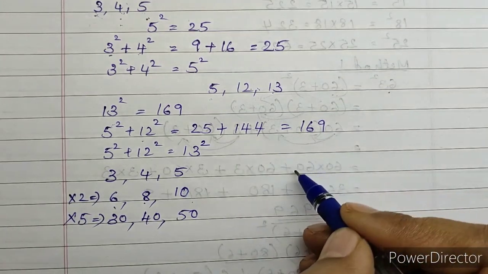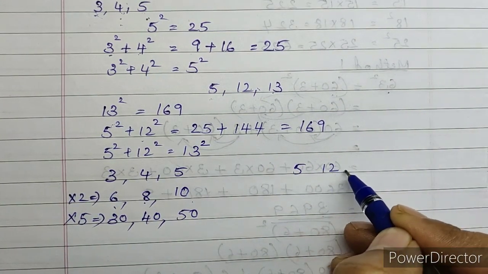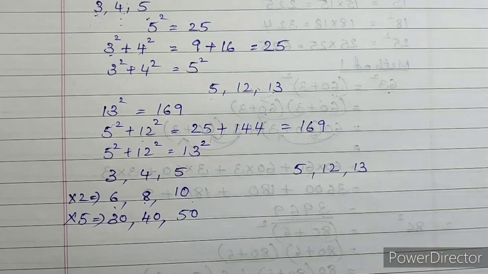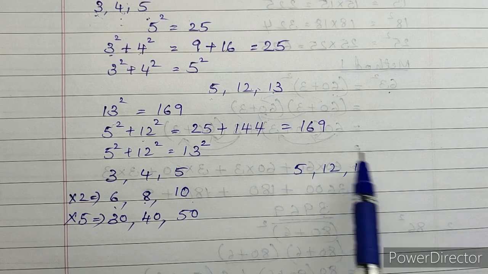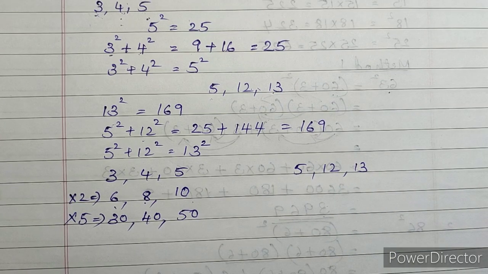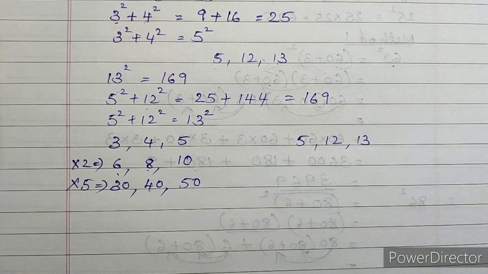Similarly, with the other collection 5, 12, 13, you can multiply with different numbers and you will get an infinite number of Pythagorean triplets. So try to find these also. Multiply with 2, 3, 4, whichever number you like, multiply all 3 numbers and get an infinite number of Pythagorean triplets. Try that. Now we can generalize the Pythagorean triplets.